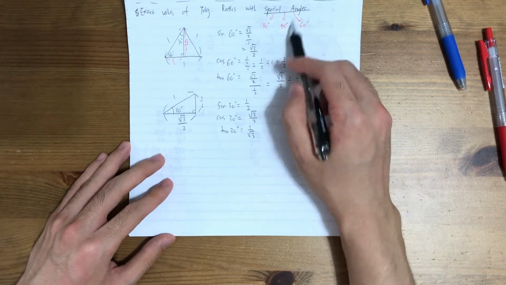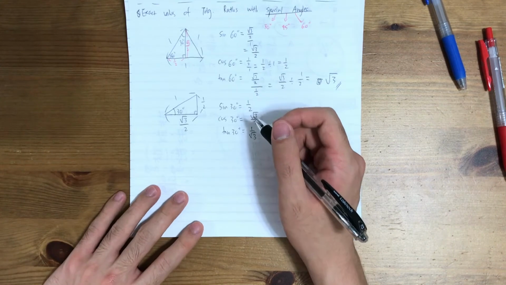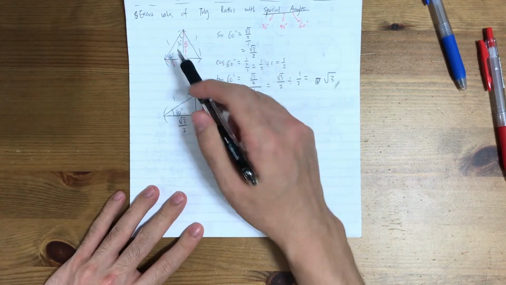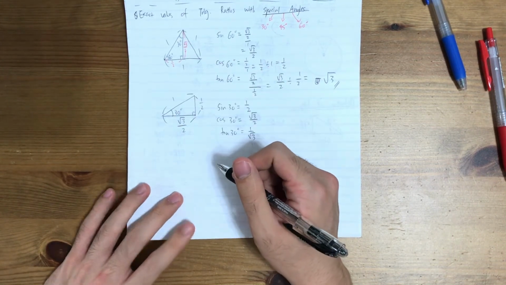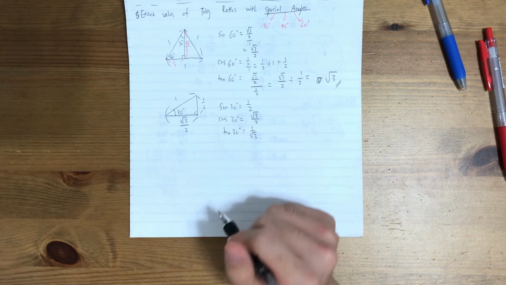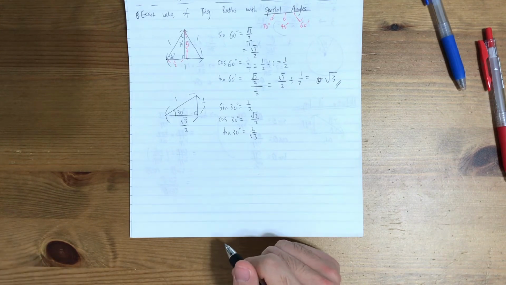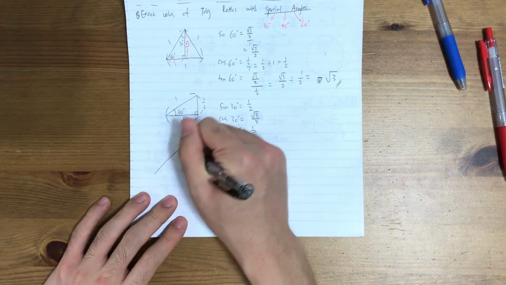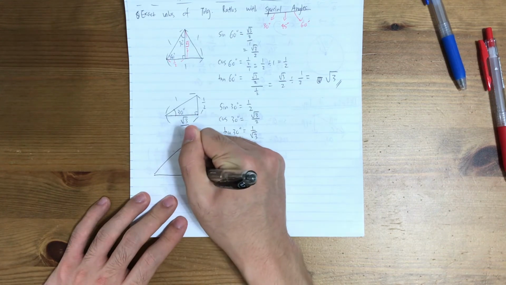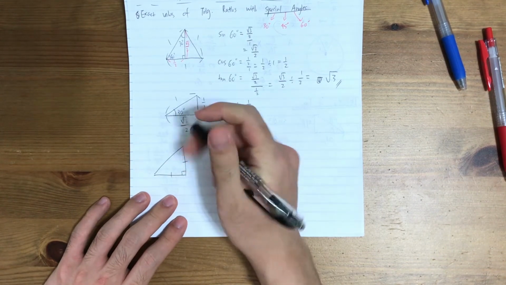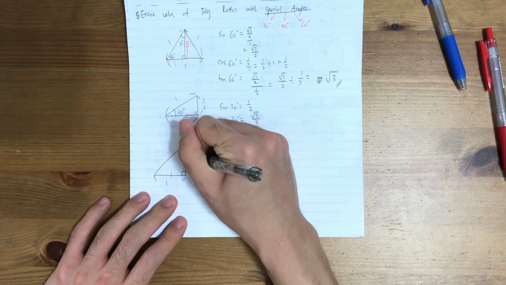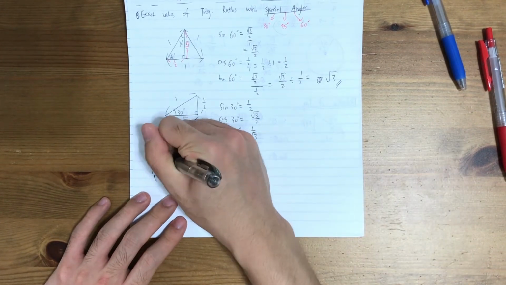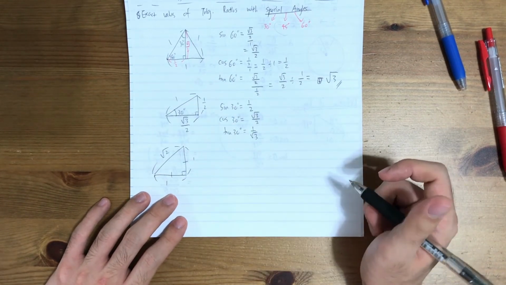Now, what about 45 degree? We can't really find 45 degree using an equilateral triangle. So what we're going to try is an isosceles right angle triangle. Let's say this length is 1, that means this will be root 2 using Pythagoras theorem.